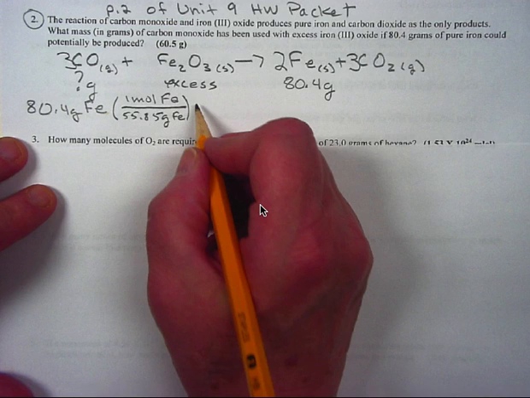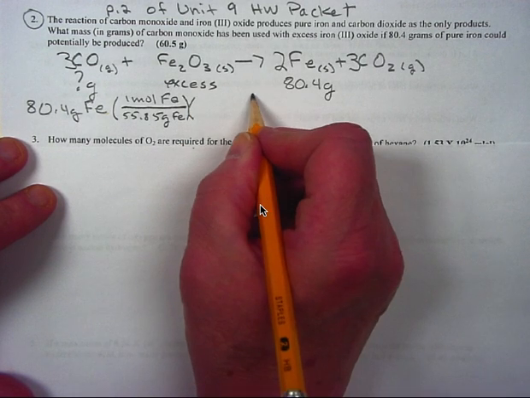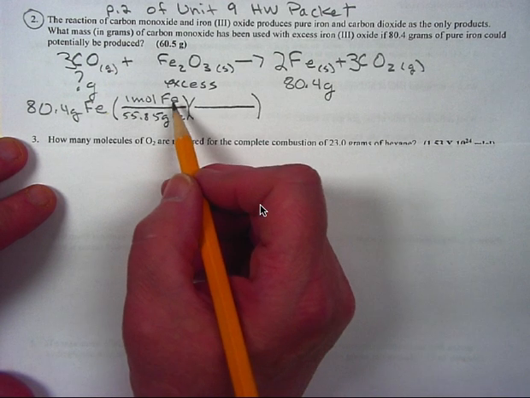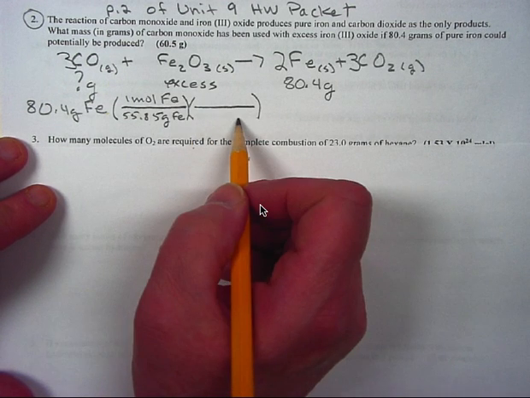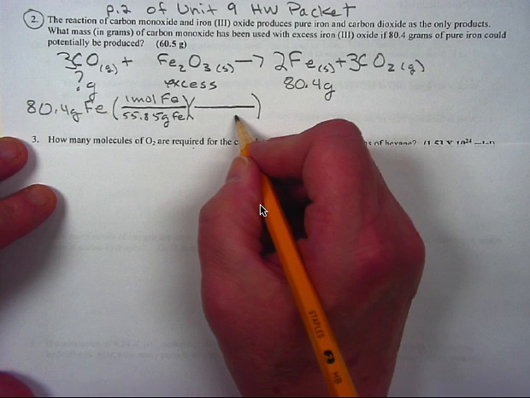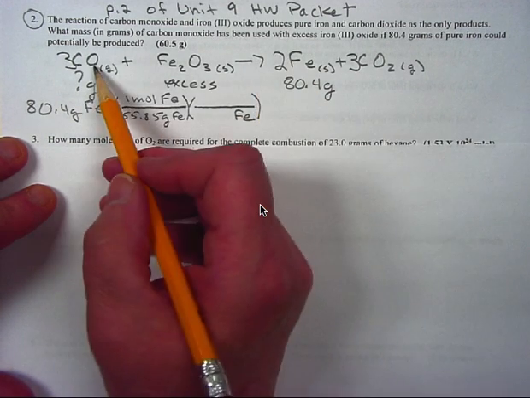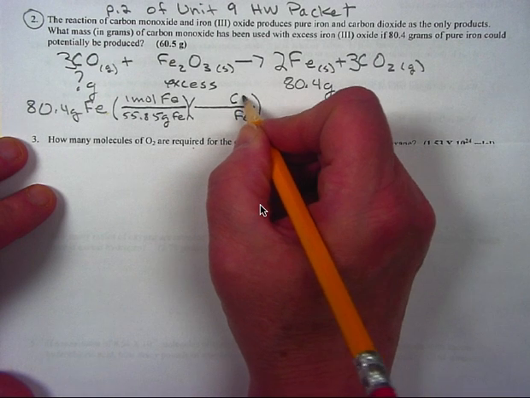And then the next step is the mole ratio that we've been learning. Whatever substance is here is what goes in the denominator here. So iron is going to go down here. And what I'm interested in finding out about is carbon monoxide. So that goes up here.